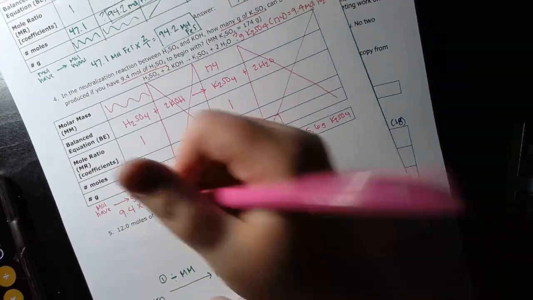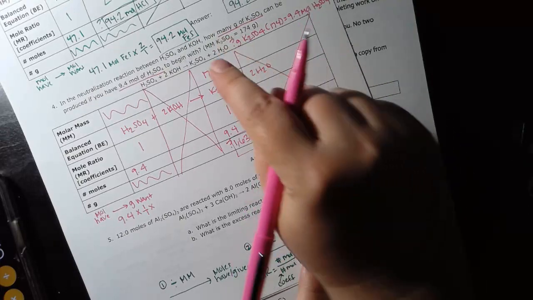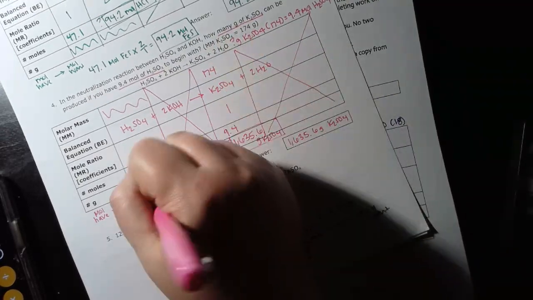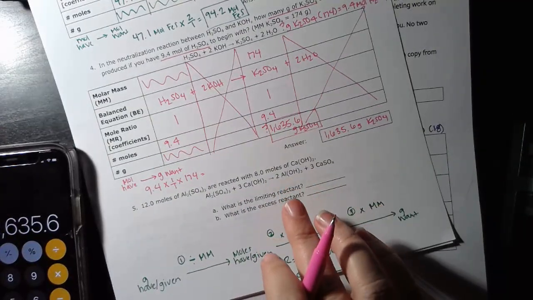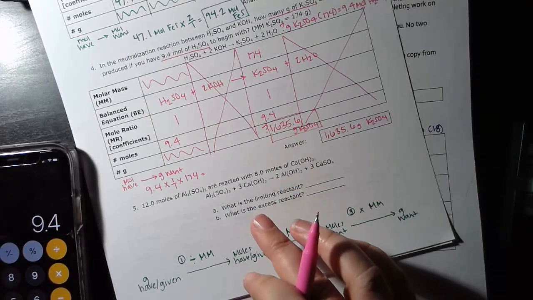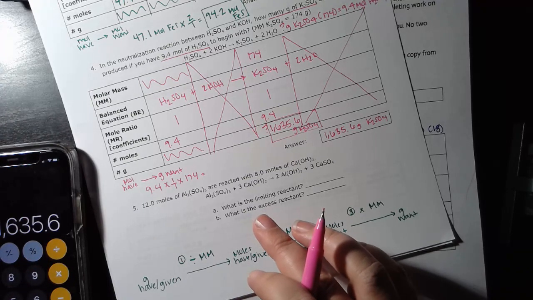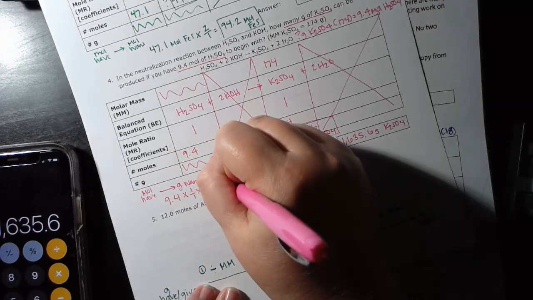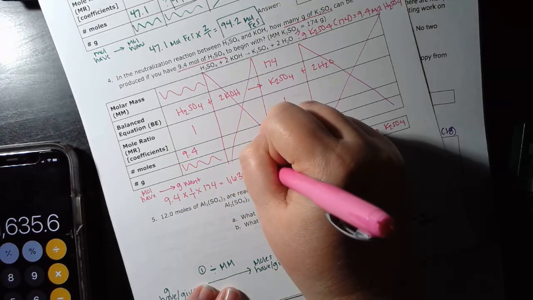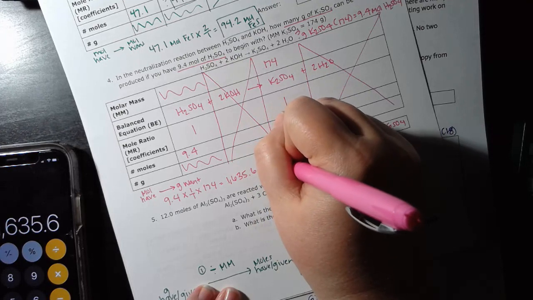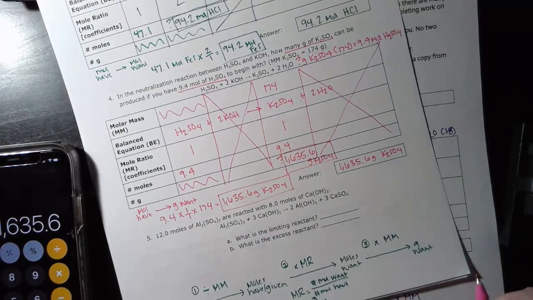My final step is to multiply by my molar mass of what I want. So this was what I wanted. So that molar mass is 174. So this one you just do all together at once. So 9.4 times 1 divided by 1 times 174. And we still get 1,635.6 grams of K2SO4. Okay, so that was question number 4.